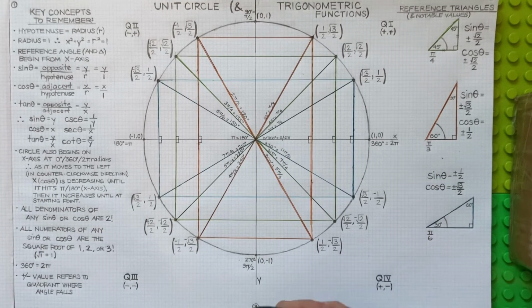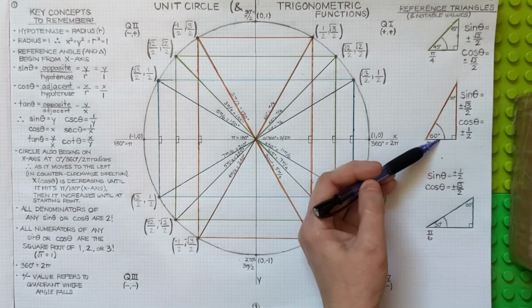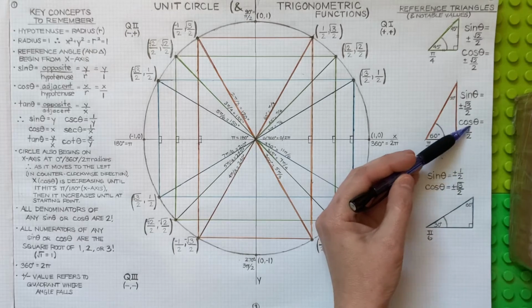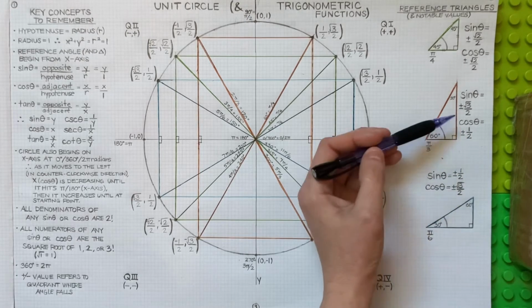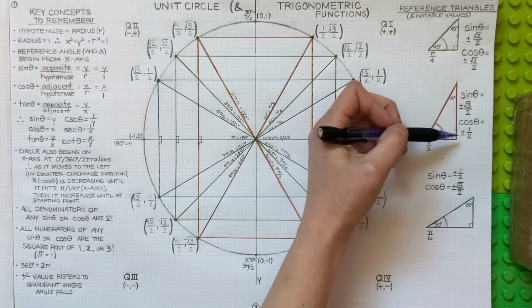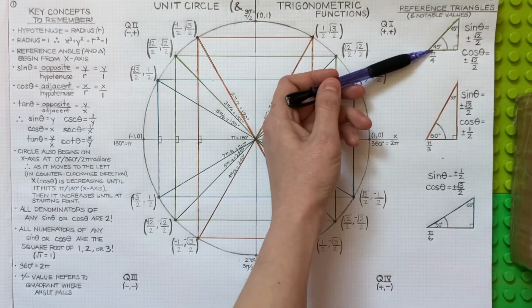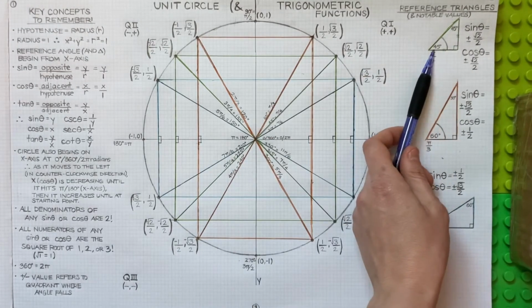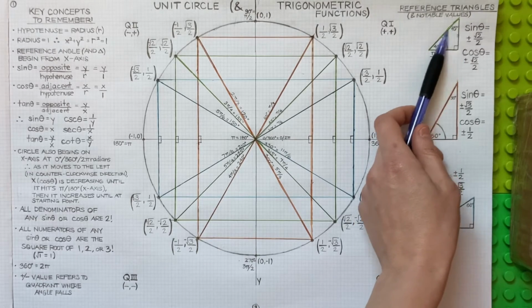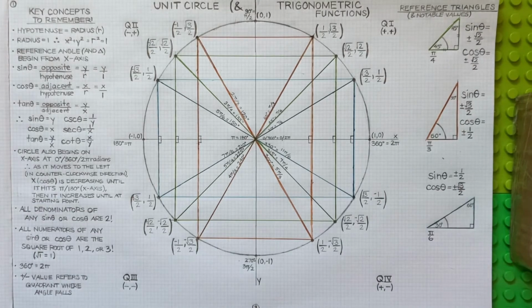So you can basically figure out that the cosine value for the 60 degrees is going to be the 1/2 value for cosine. And then the sine would be the square root of 3 over 2, because it is a larger number. So you can actually visualize that. And for this 45-degree right triangle, both of those angles are 45 degrees. So we know that both of these sides are going to be equal in value.